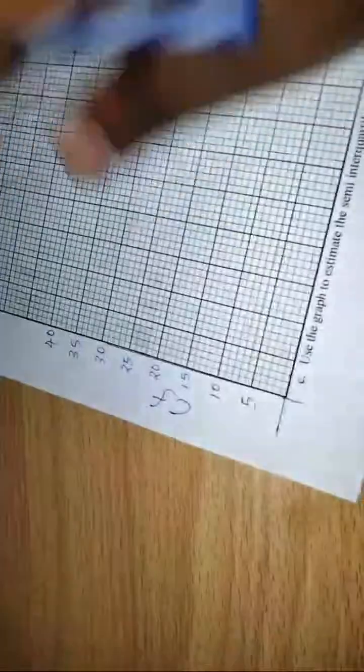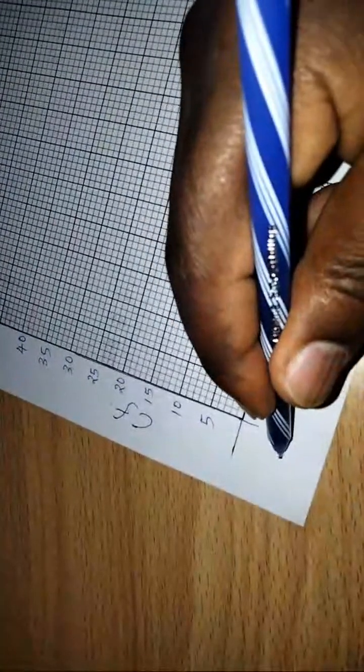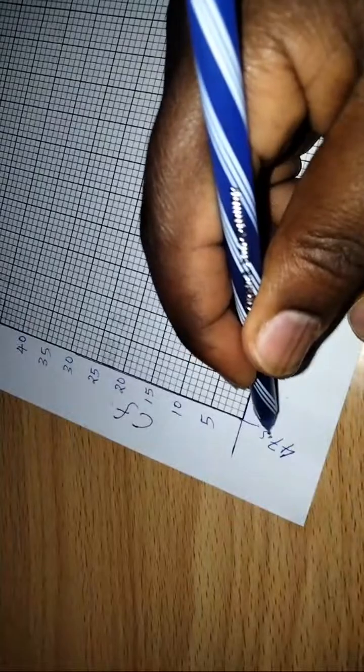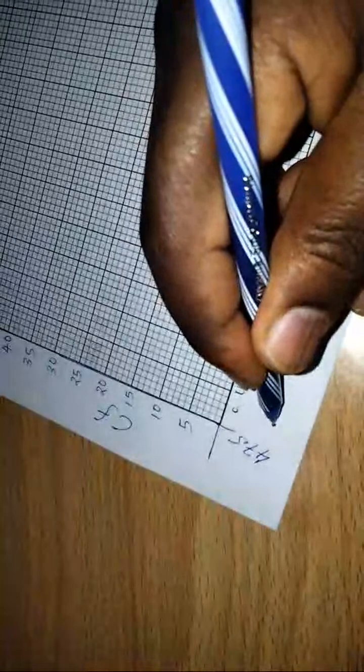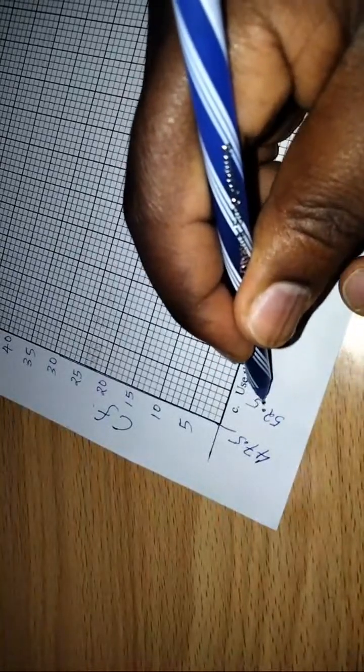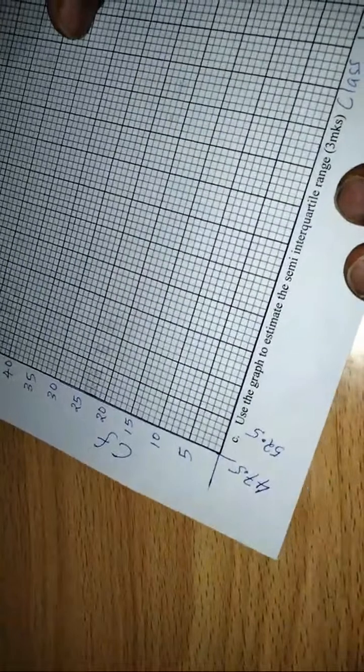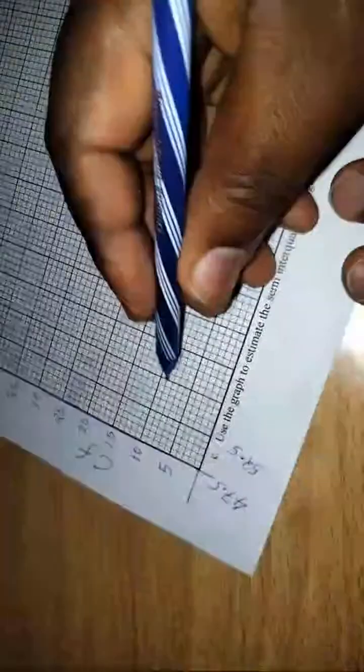After drawing that, now we can come to the other side. I can see the least boundary is 40. Okay, we have a limit of 48 to 52, so that means the boundary there is going to be 47.5. So I'll begin with 47.5. Then 52.5. Then from 52.5, I'll go to 57.5.